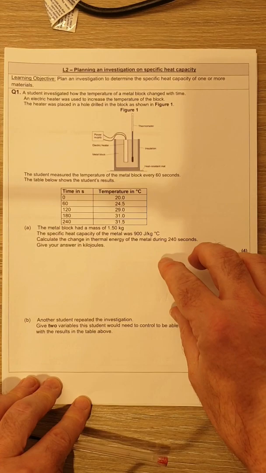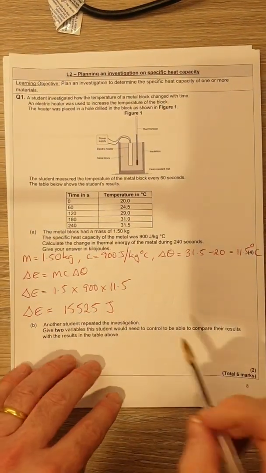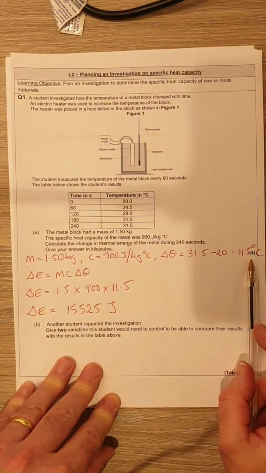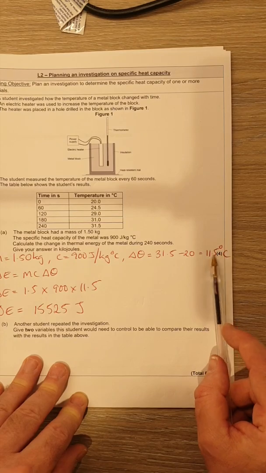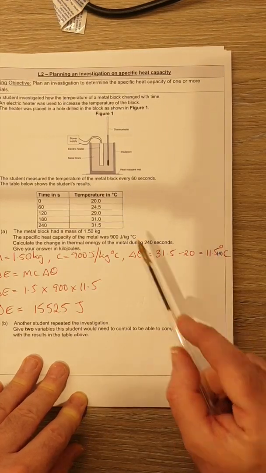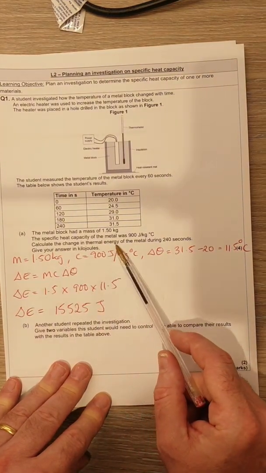So for the first part, we're going to use our all 4 steps as we always do. So here I've got my numbers written out. I've got the change in the temperature was 11.5, 31.5 minus 20 from the table. And we're asked to work out the change in thermal energy.